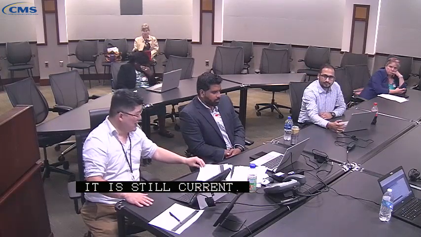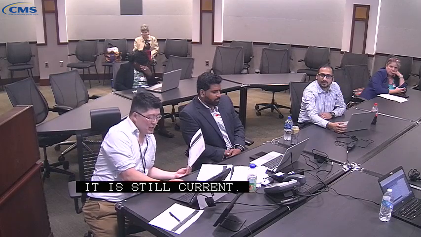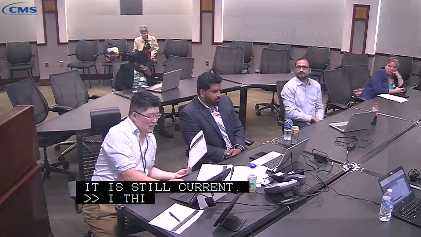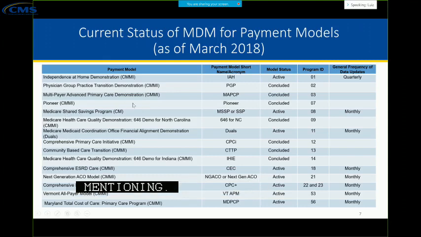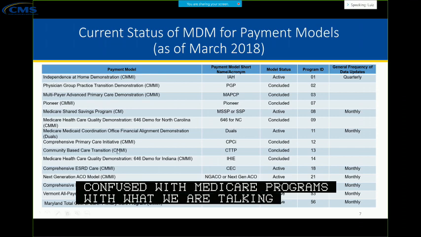And I think it's worth mentioning one particular area: do not confuse the Medicare Shared Savings Program, MSSP, with what we're talking about, the shared savings-based model. All of these models, actually most of these models, are shared savings-based. Okay.